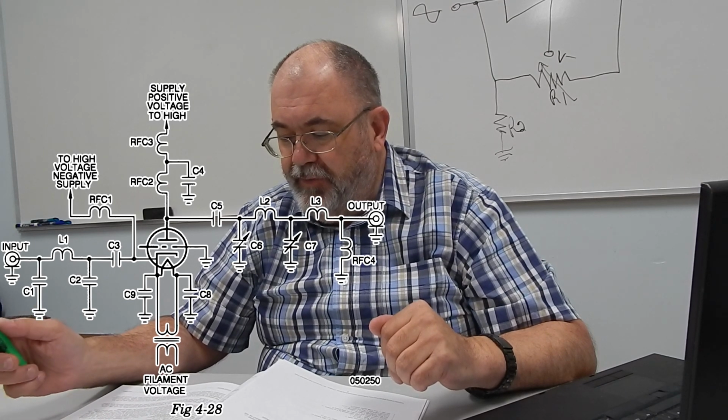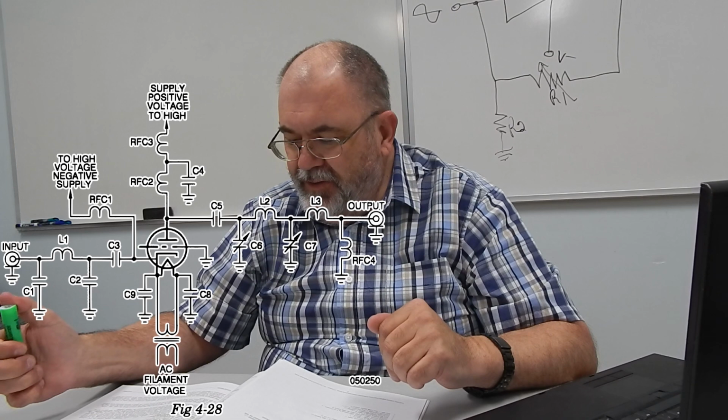Also on the cathode of our tube, on that other side of C3 where the tube is, you notice there's a little connection going up through RFC1, and it says to high voltage negative supply, which is your B minus, by the way, if you want to use the proper term for it.